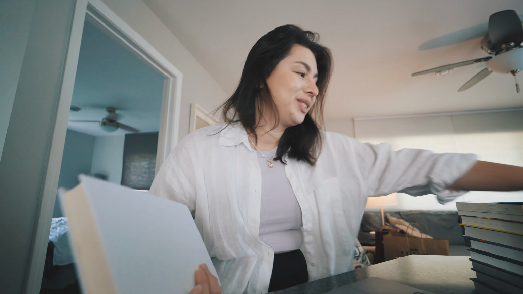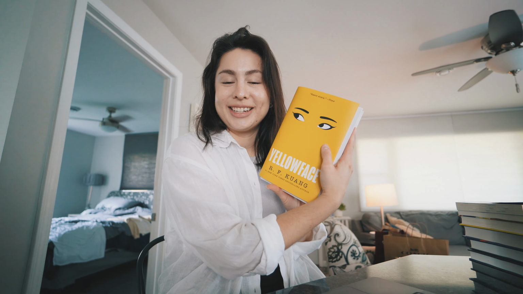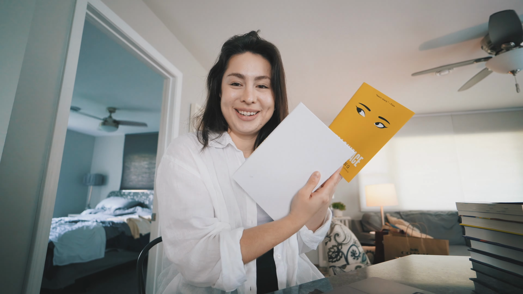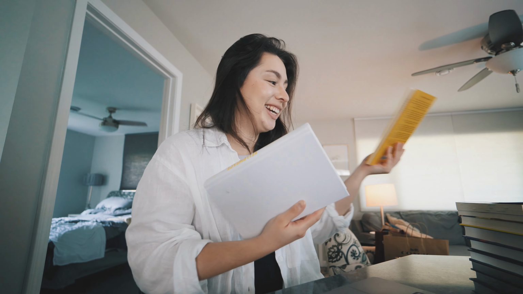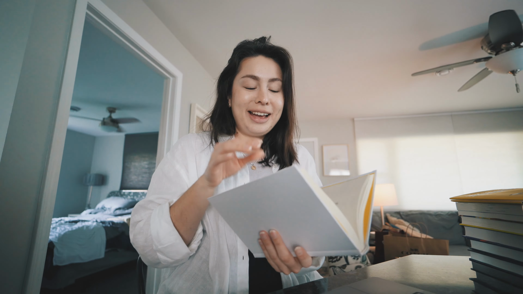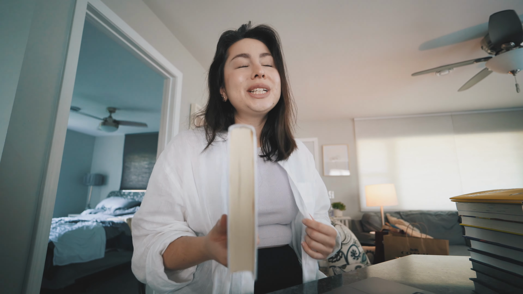What I also noticed, which I think is kind of cheeky, is that this book has the yellow jacket on it, and then when you take it off, it's white, right? Which is kind of what the book is also about. I am already obsessed with this book. I can see this being a 5-star read. I'm seriously interested in how this book will be wrapped up, like how the story will end.